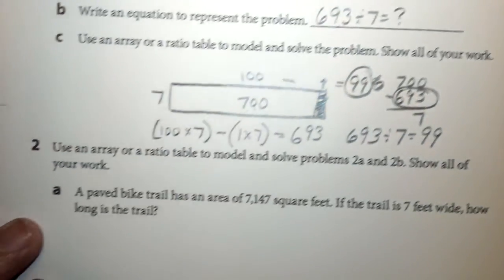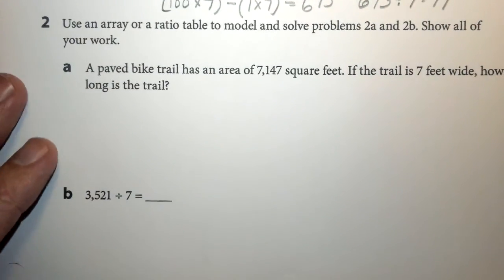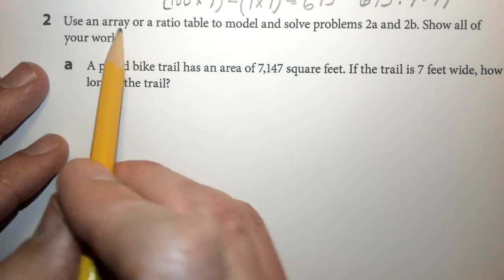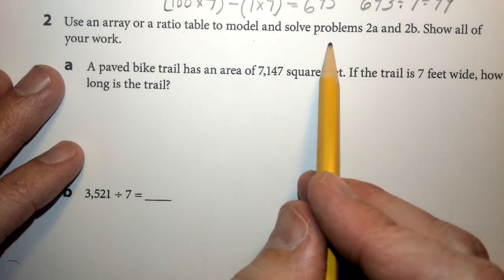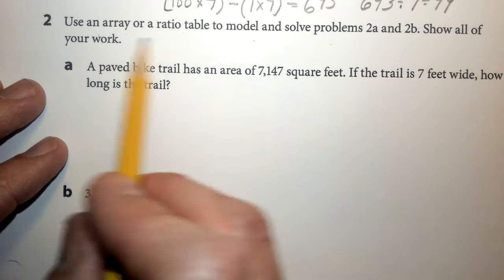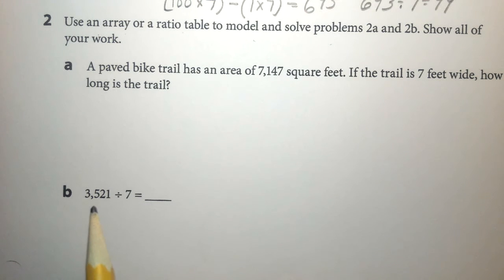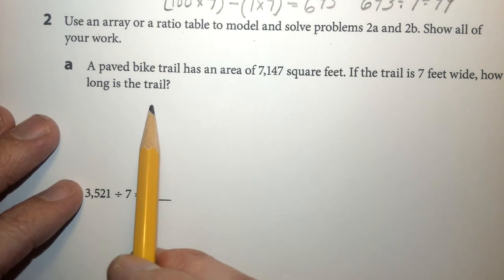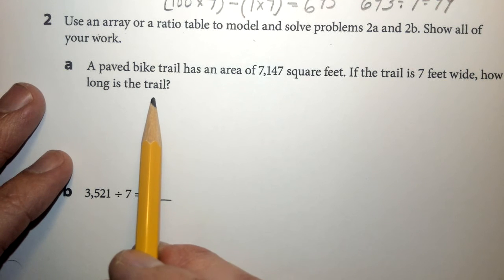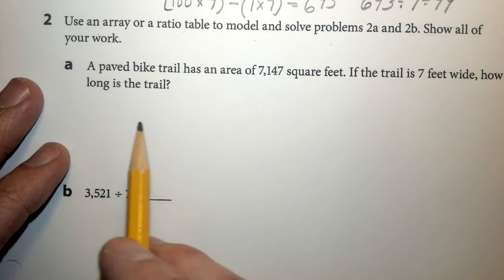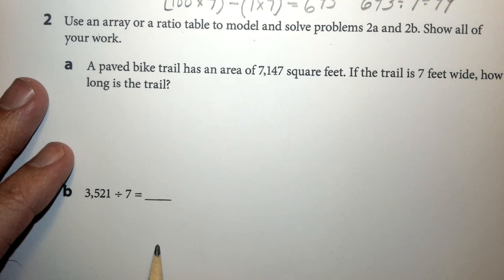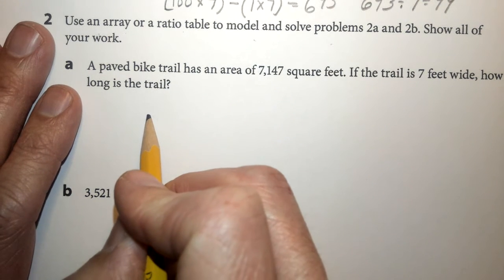Let's go ahead and do another one together. So number 2 in your workbook. Use an array or a ratio table to model and solve 2a and 2b and show all of your work. I'm going to use the area model for the first one, the array model, and then I'm going to use the ratio table for the bottom one. So let's go ahead and draw.